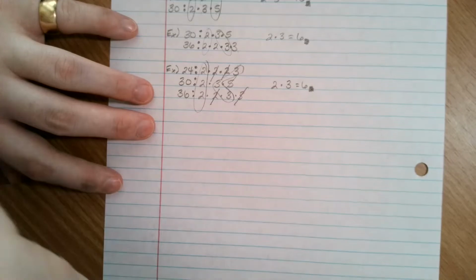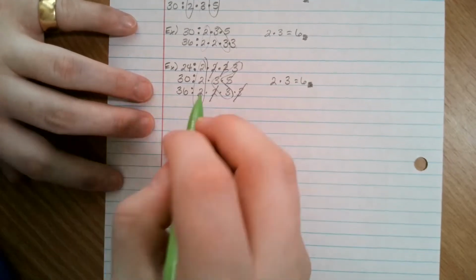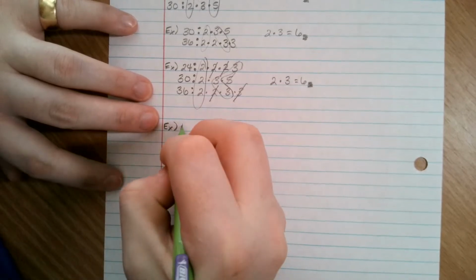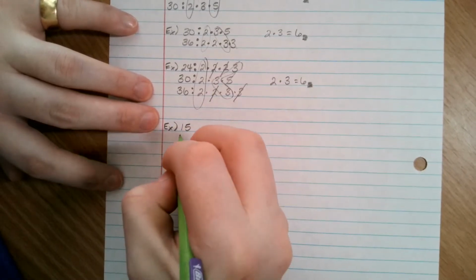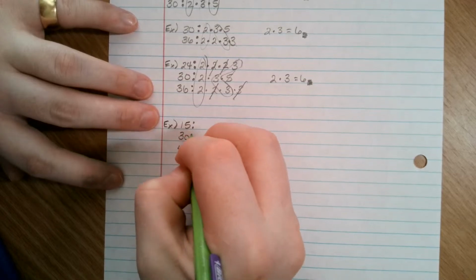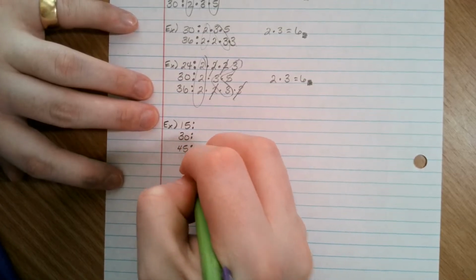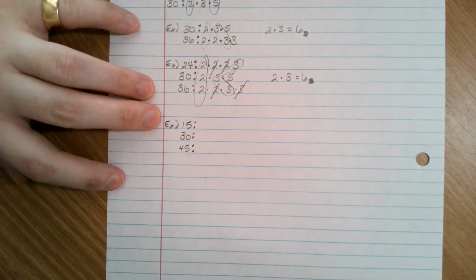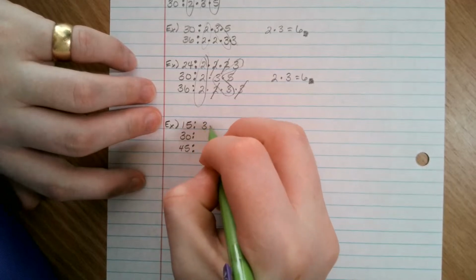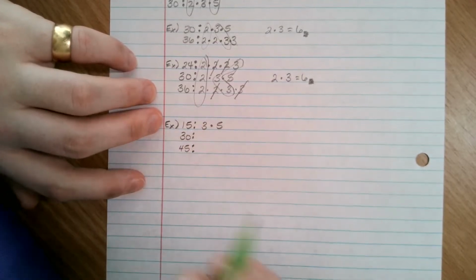And because mathematicians like to be rigorous, we will do one more example of 15, 30, and 45. Now we are given nothing we already knew, so we get to start from scratch. Just about. So 15 we know is 3 times 5, both of which are prime.